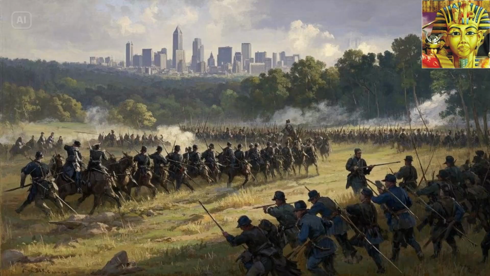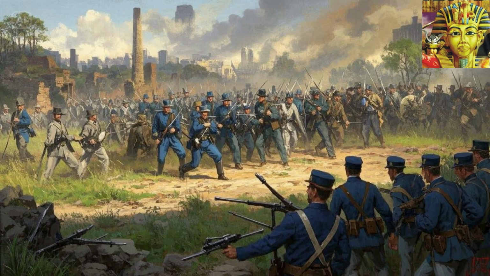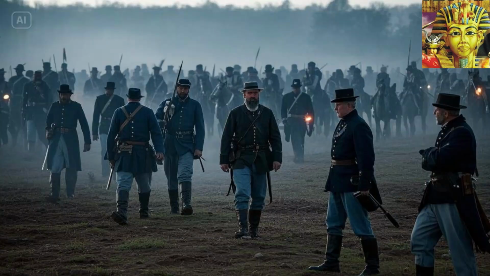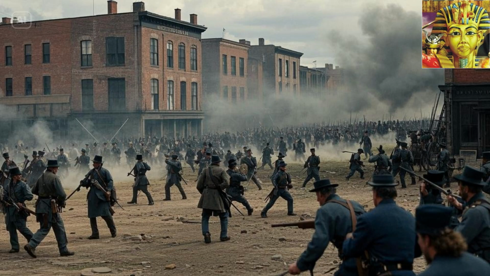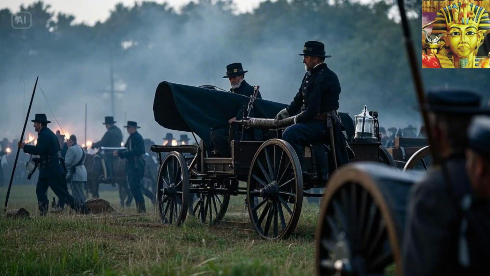The impact on agriculture and trade. The Atlanta campaign also had significant repercussions for agriculture and trade in the region. The destruction of railroads and other transportation infrastructure disrupted the movement of goods and commodities, leading to shortages and economic instability. The loss of Atlanta as a major trading center further exacerbated the economic challenges faced by the Confederacy.